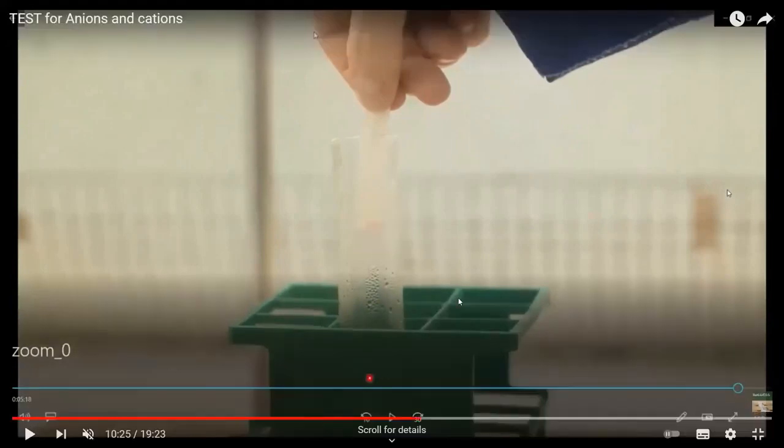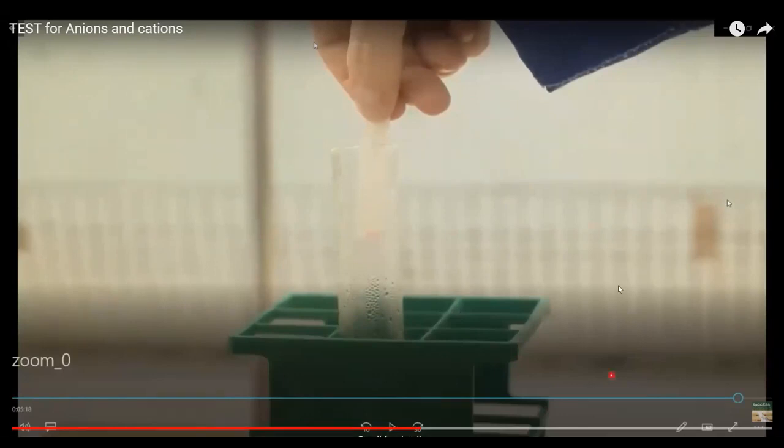So these are the tests for the ions. The positive ions we have already discussed in the.